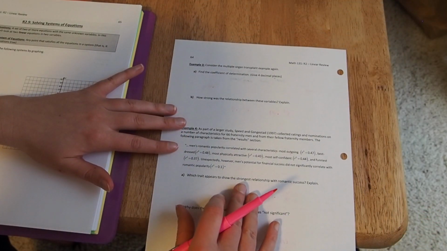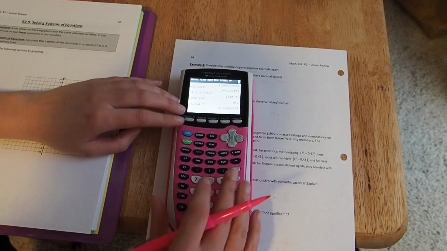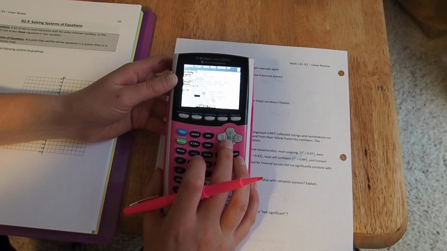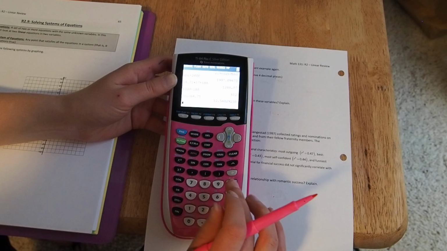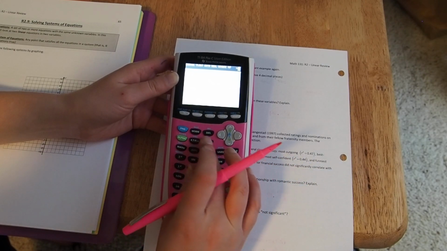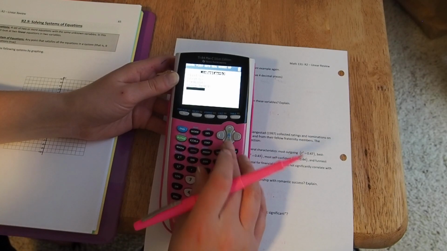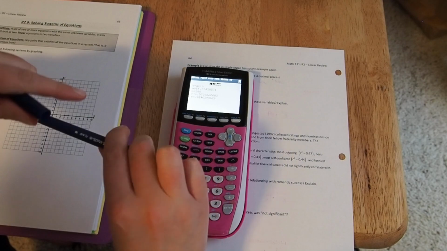Okay. Flipping our page to the next side, consider the multiple organ transplant example again. Find the coefficient of determination. Okay. So if you don't already have your stat diagnostics on, you want to go down in your mode and turn them on. And then I'm going to go back to my regression, stat, calculate, number 4, linear regression, just recalculate it, because I didn't write down my R squared last time. Now I can see it.